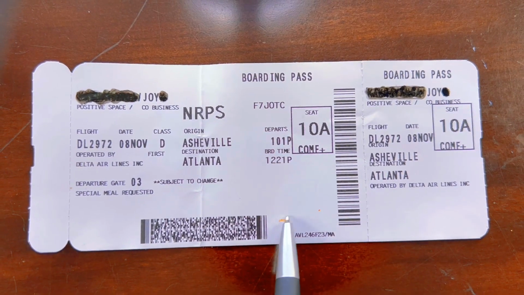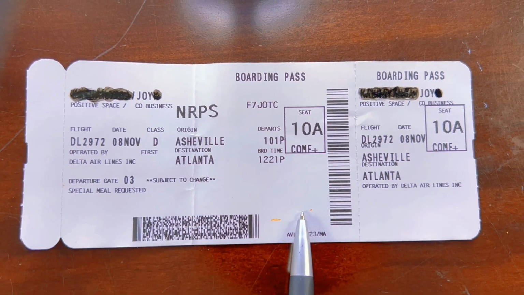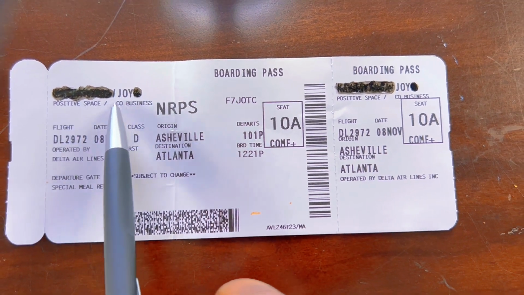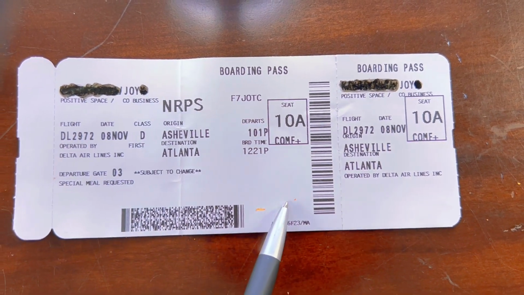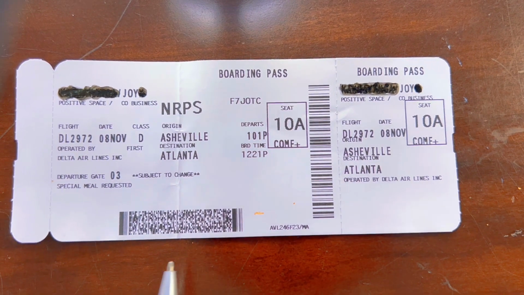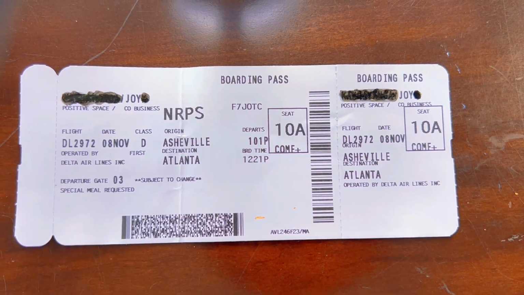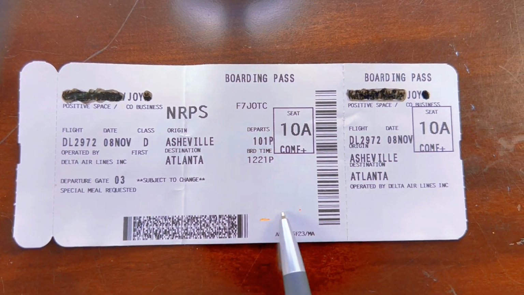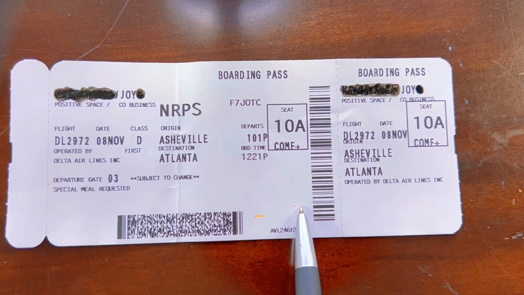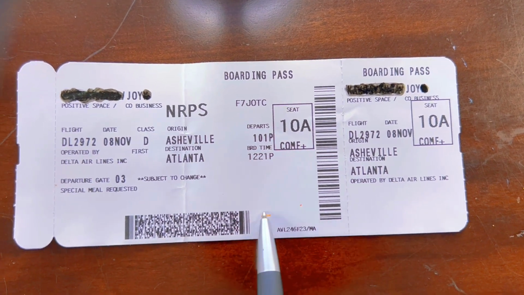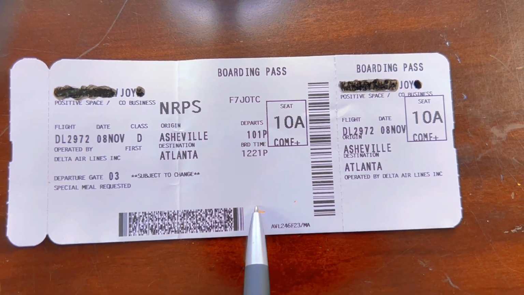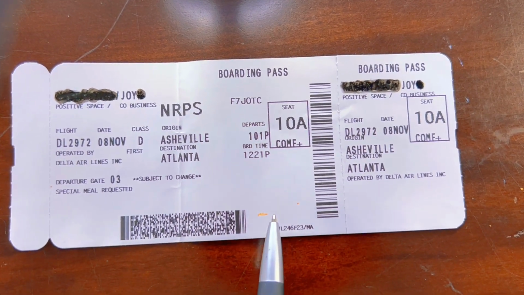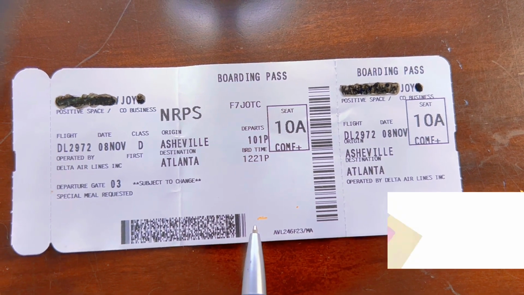For me, this part was not there because I'm traveling on company business, Positive Space company business, and so I had packed lightly and most of my bags were fitting in the overhead bin, so I didn't check in any bags. That's why I don't have this, but most of the time it will have your baggage information right here, and it will show you how many bags you have, because most of the time when you're checking in, it will ask you, do you have any checked baggage?